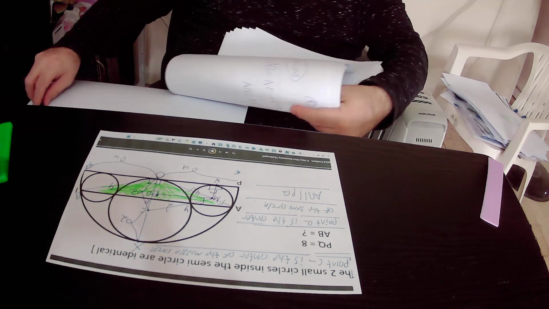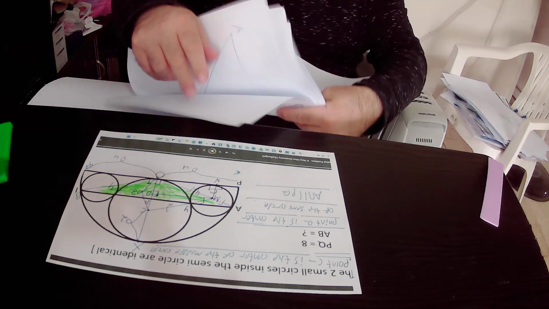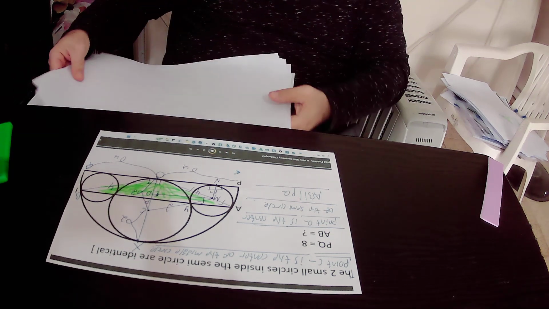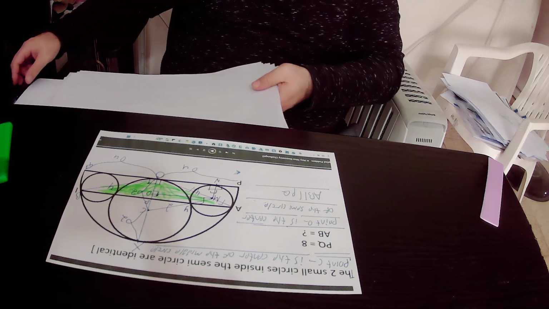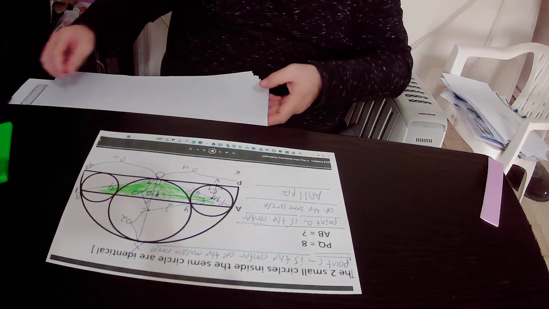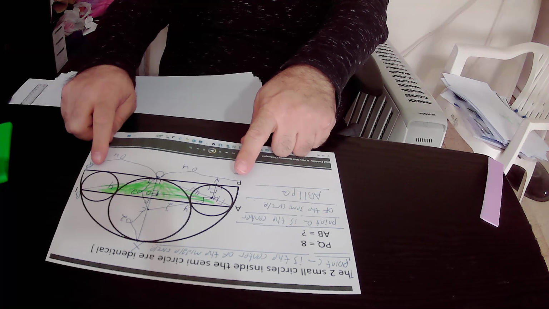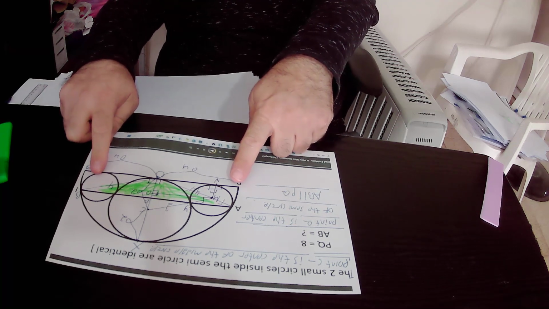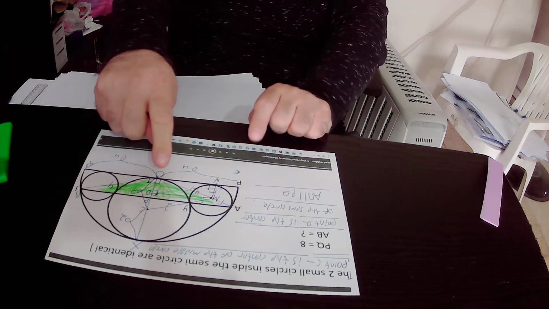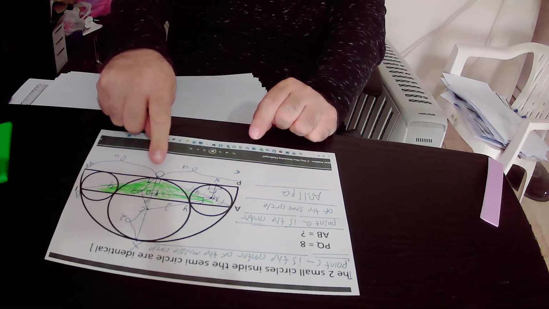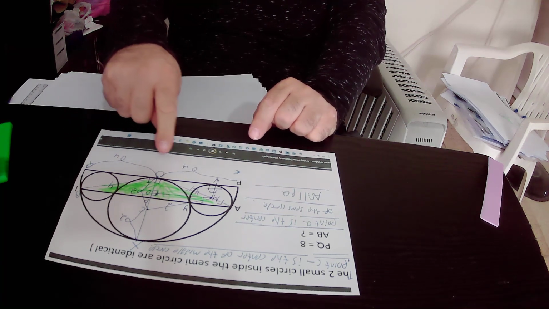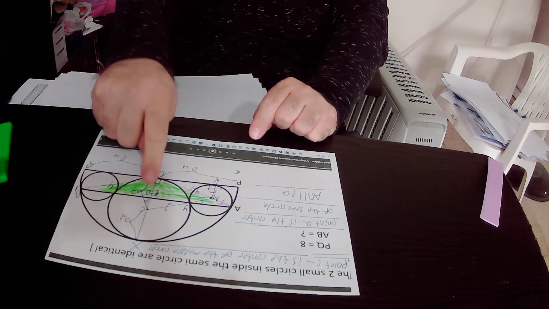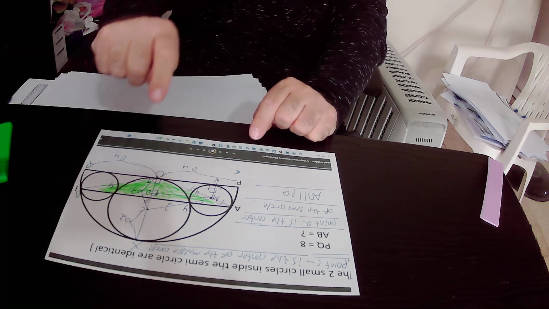And we have here a semicircle, and inside this semicircle we have two small circles that are identical, and the middle circle is tangent to this semicircle at point O. Point O is the center of the semicircle, and point C is the center of the middle circle.